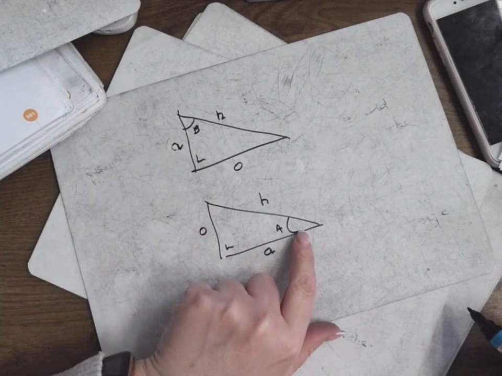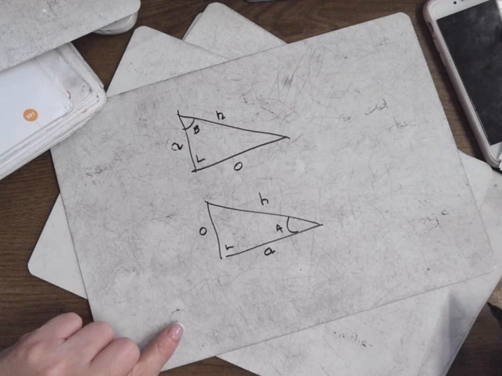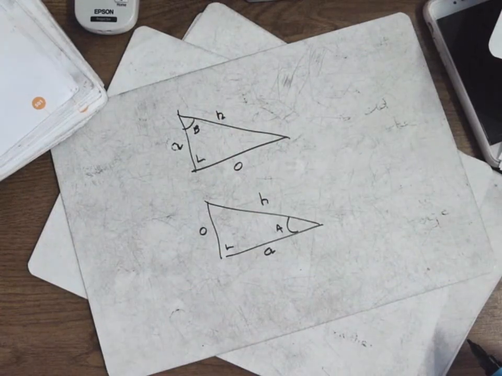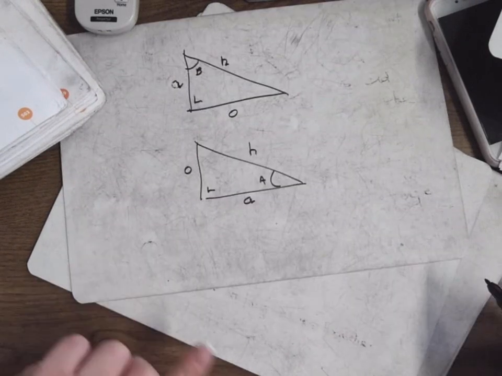When I'm talking about that angle, this is the adjacent. And they will tell you in the question which angle they're talking about. They don't expect you to decide. They will clearly state which angle they're talking about. So the opposite and the adjacent move around depending on which angle you're talking about. Now, how am I going to deal with this?